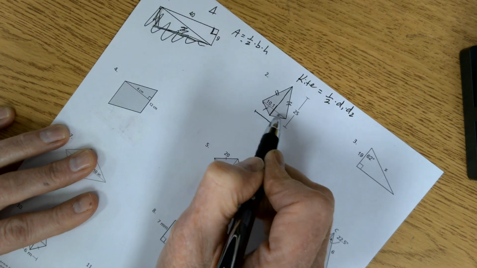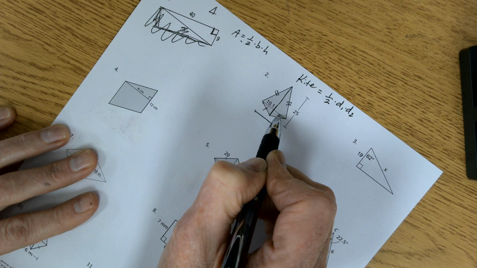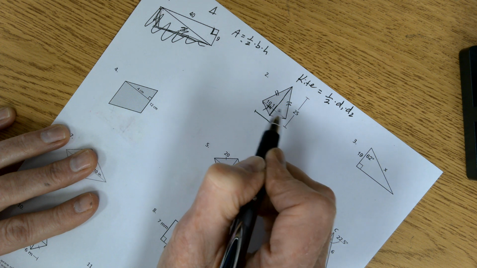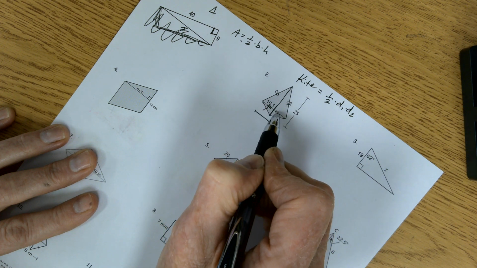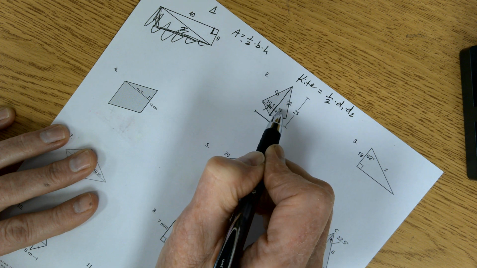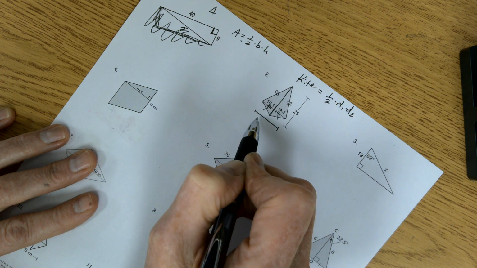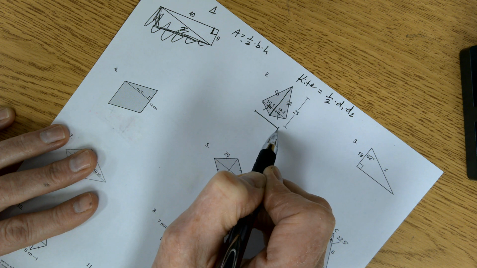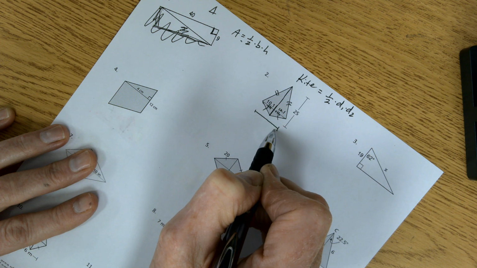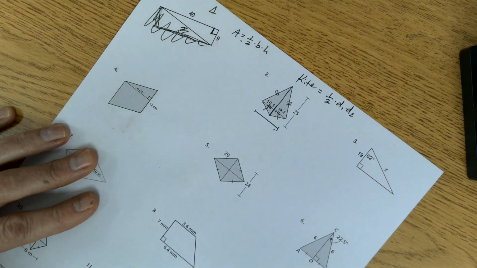Because we said the diagonals bisect, just this one going across, right? This half equals this half. So if this is 10.1, this is 10.1. So 10.1 times 2 gives you this. Then we're going to plug it in.